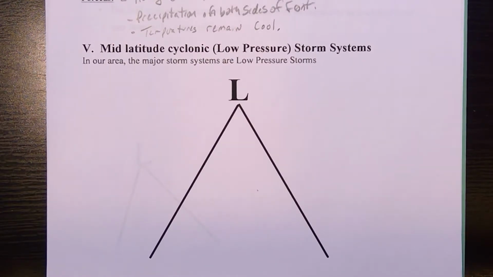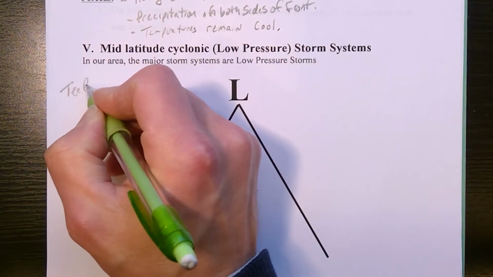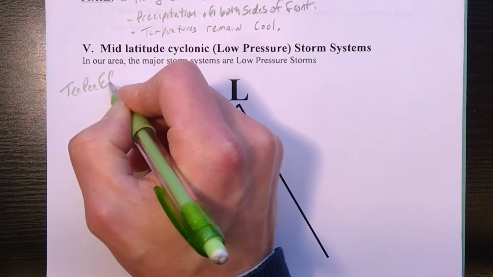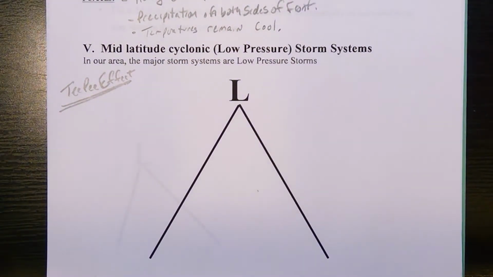This time we'd like to focus on the major weather maker for our latitudes, which is the Mid Latitude Cyclonic Storm system. We've come up with a silly little mnemonic, or way of helping you remember this, and honestly, this is something that we're going to call the TP effect. Okay, this might help you remember what's going on.